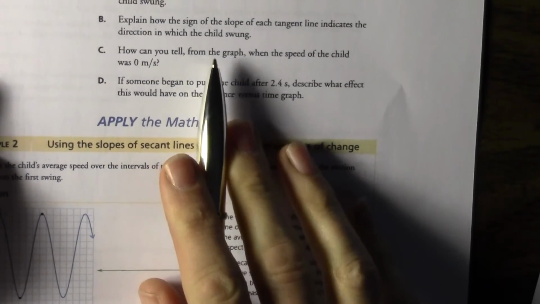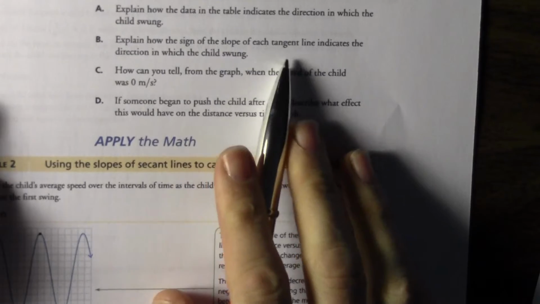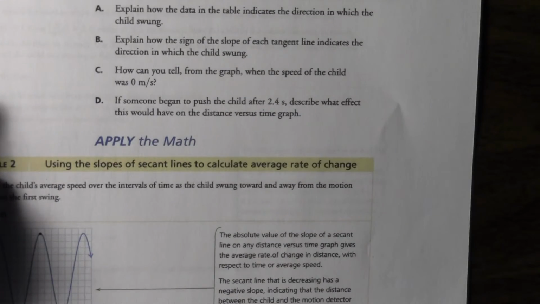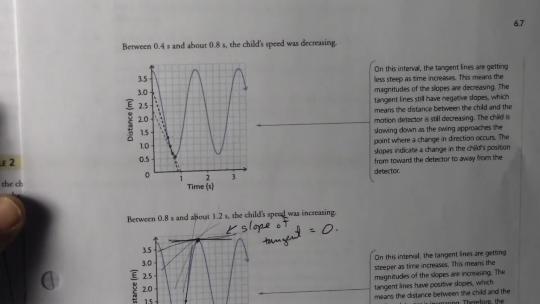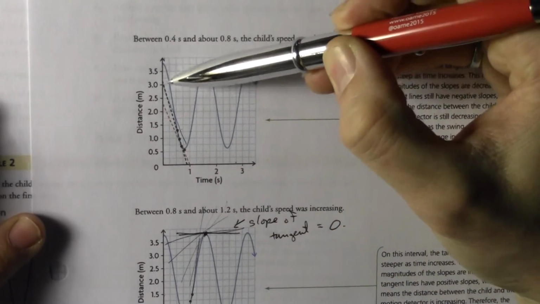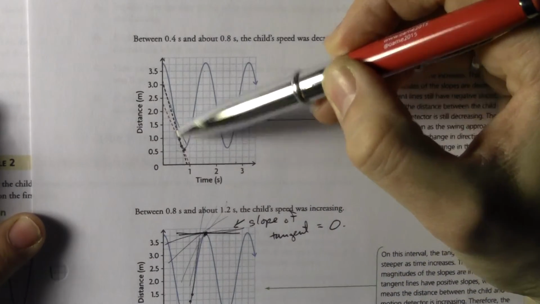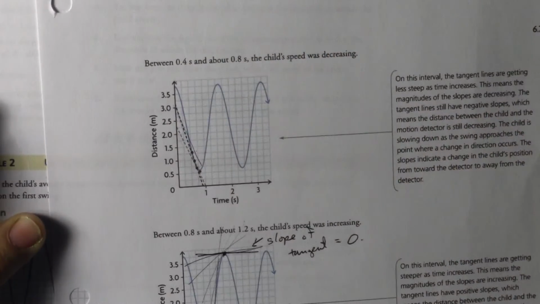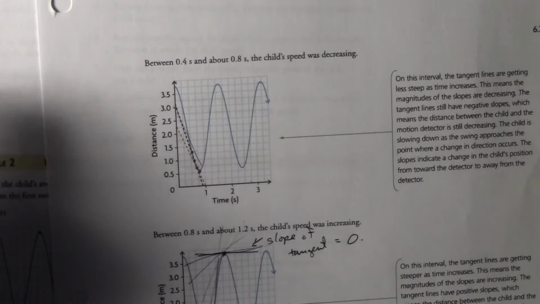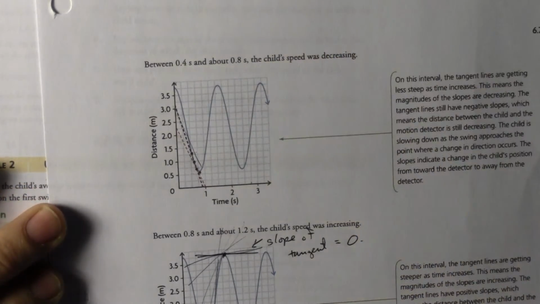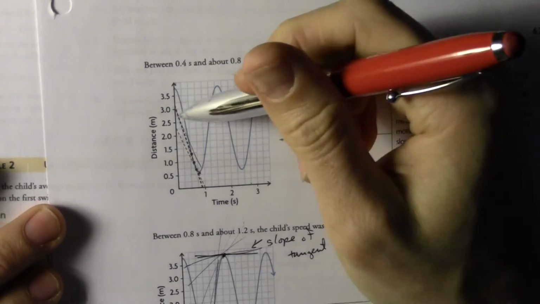Explain how the slope of each tangent line indicates the direction in which the child swung. So if we take the slope of this tangent line, this is when she's moving towards, right? Because the distance is getting smaller and smaller. The slope of this tangent is what? Positive or negative? Negative. So the direction as you approach the camera, the slope becomes negative.